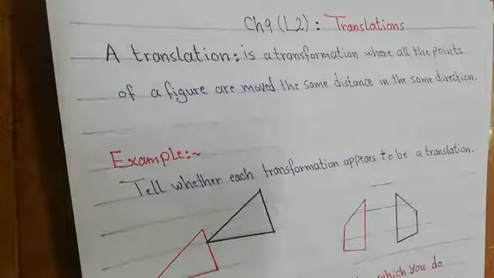Hello everybody, today we will complete our chapter. It's lesson 2. It talks about translations.